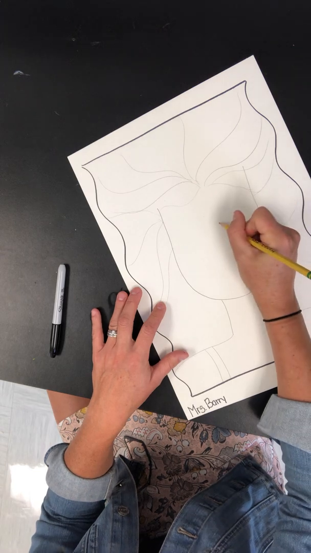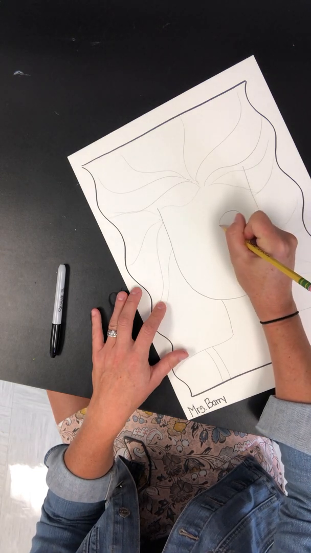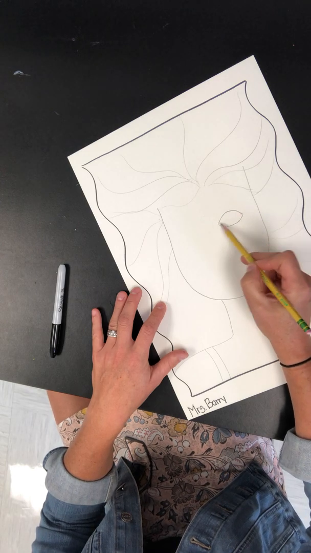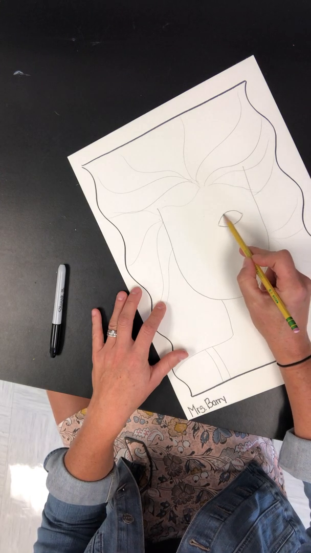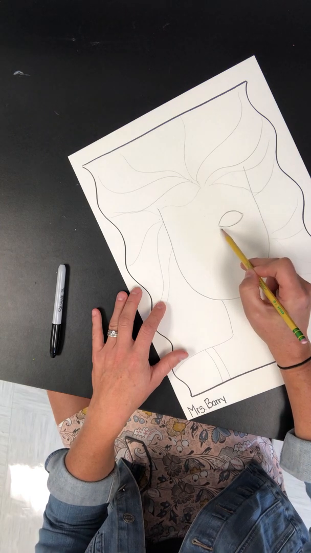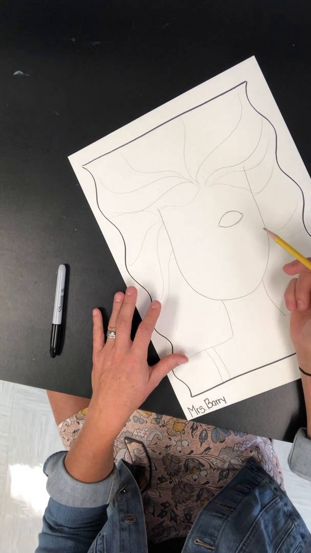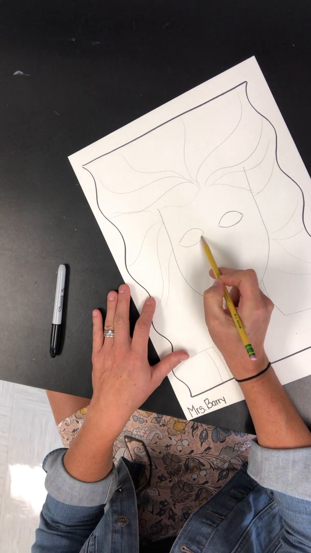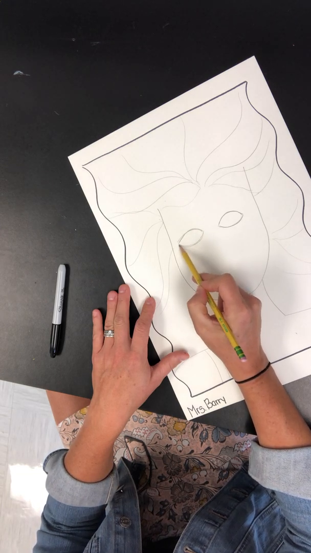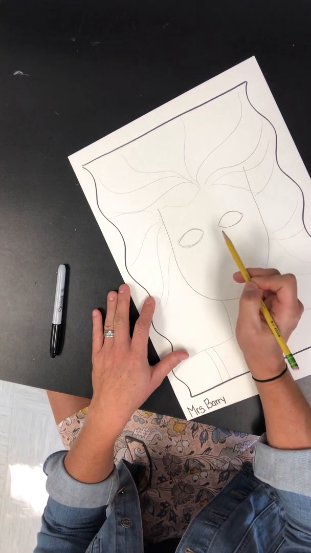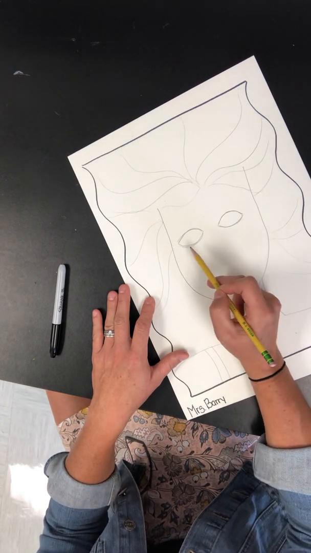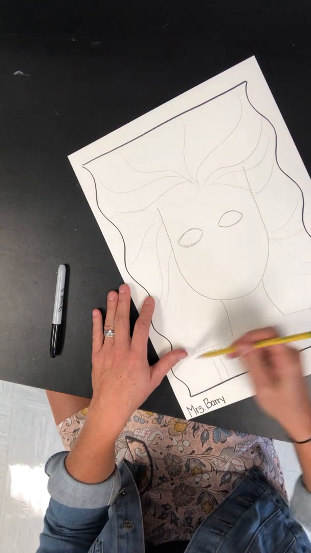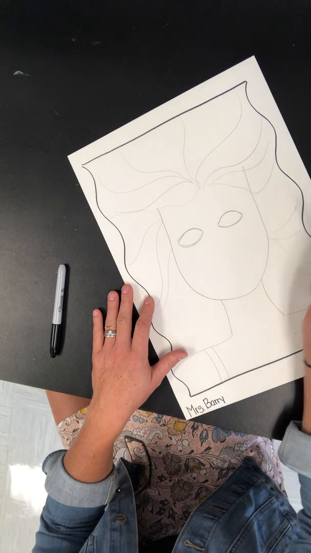So thinking about my eyes, you can always look in a mirror for this. Our eyes are very similar to the shape of a football or a lemon or an almond. I'm thinking about my eyes being symmetrical as well. There's a lot of vocabulary words I'm saying right now. Symmetrical is when things are the same on both sides. So you're going to have an ear and an ear, an eye and an eye. You have your arm and your arm. So I want to think about those things.